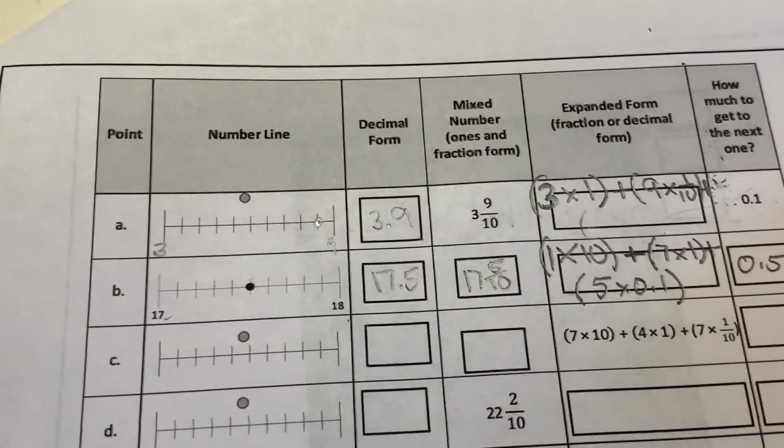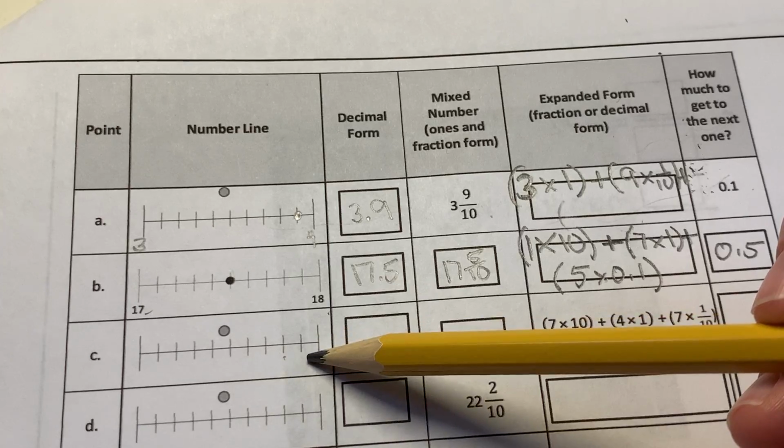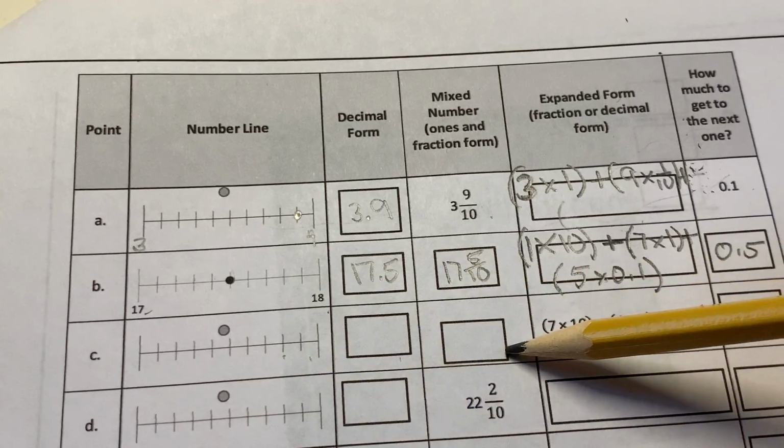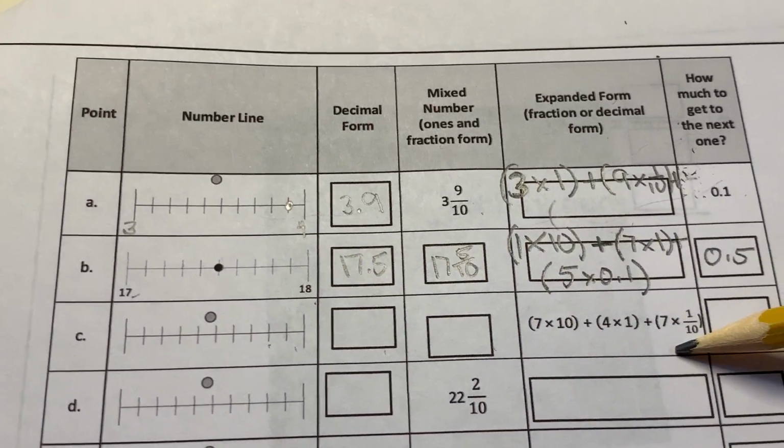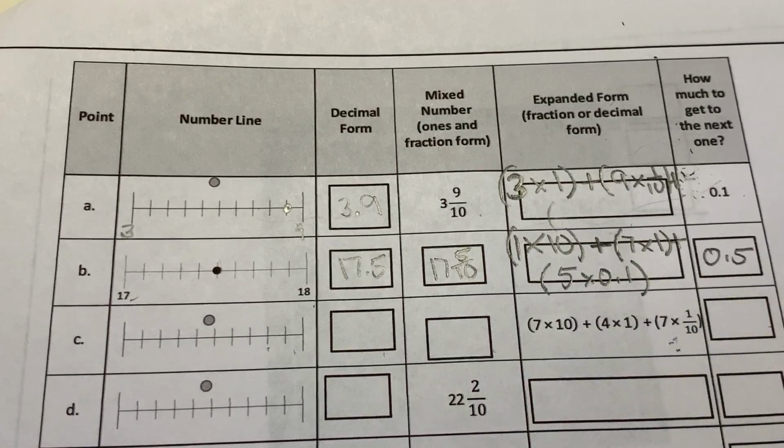All right, let's go ahead and do C. You need to place the decimal, you need to plot on the number line, give me decimal form, mixed number. You've been given expanded form, so that's how you're going to identify what the number is, and tell me how much to the next one. Go ahead and do C on your own.